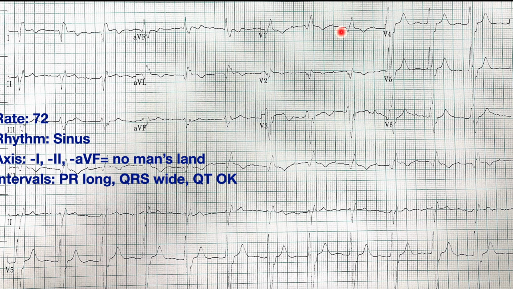In this case, you don't see a lot of that first R, but you do see the second one. And the second one is really what makes it, that positive deflection after that S wave. That is what makes it the right bundle branch block. So it's a right bundle branch block morphology, even if it looks a little bit funky and doesn't look like the typical one that you see. At least that's what we see out here.